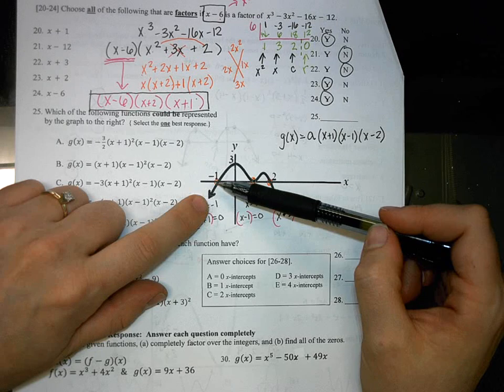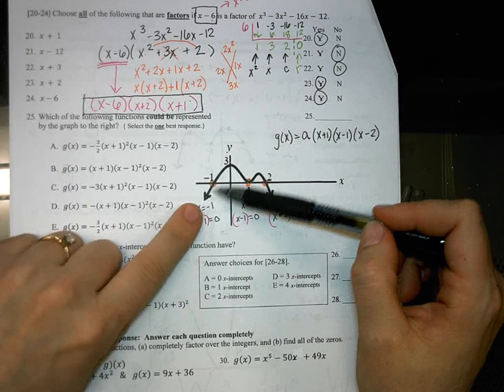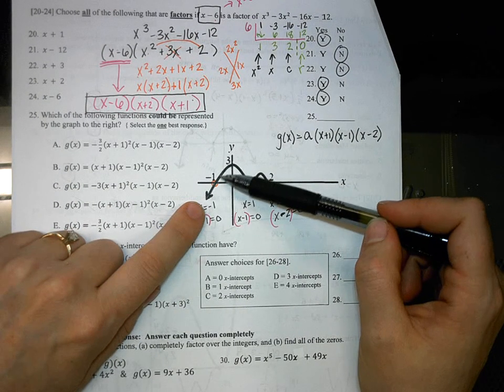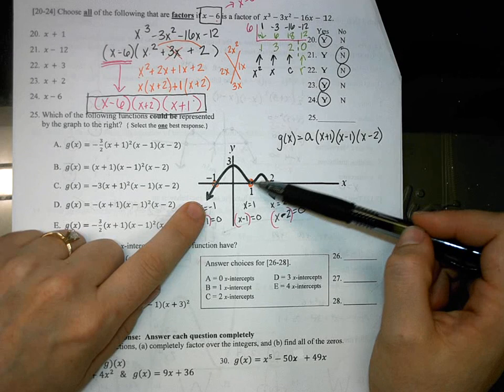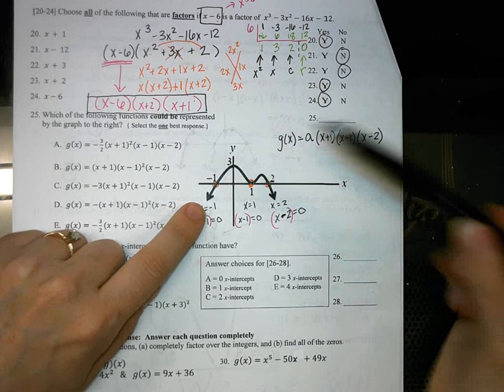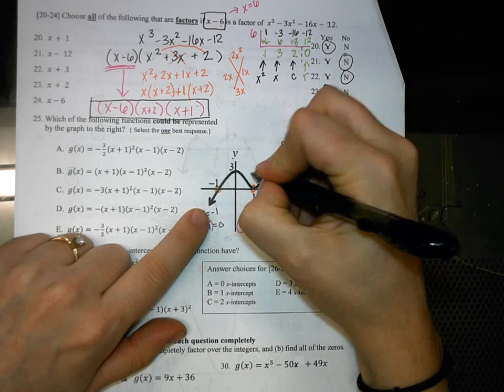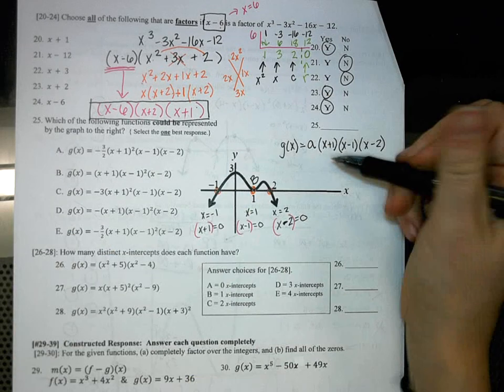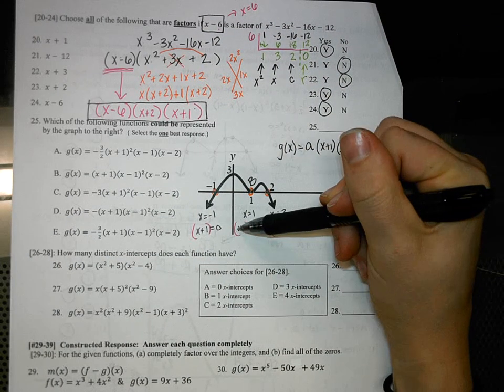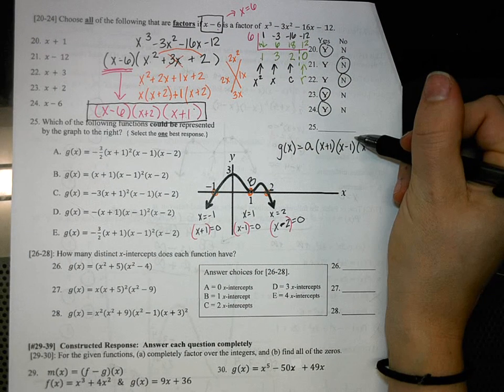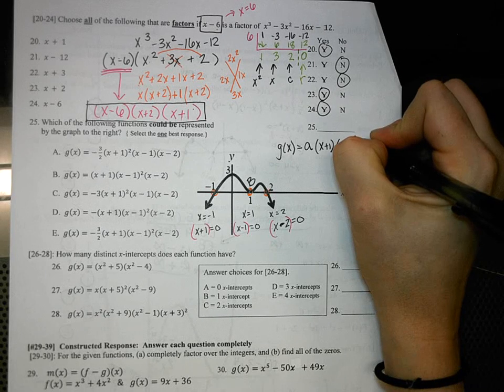So a pass means an odd multiplicity, but a bounce means an even multiplicity. So this bounce right here means that my factor of x minus 1 has to have an even exponent. So I'm going to raise that to the 2nd power.